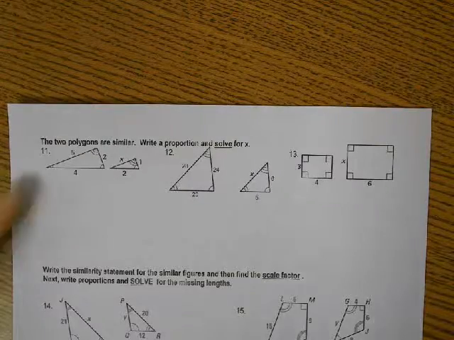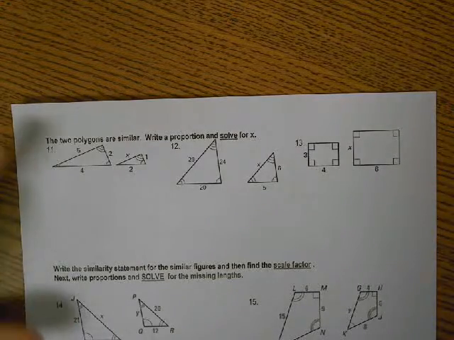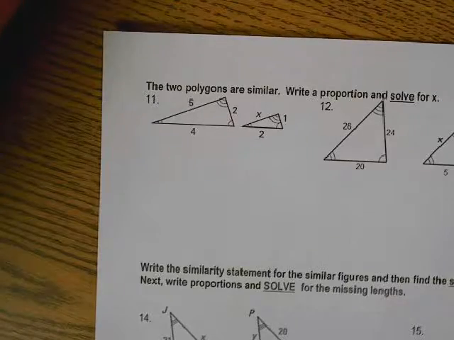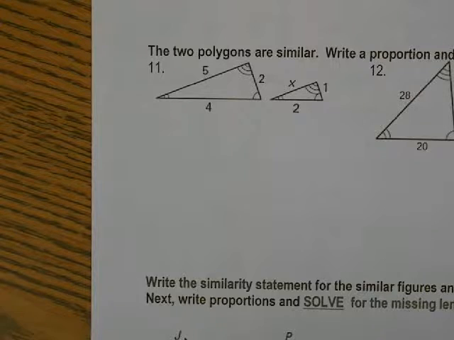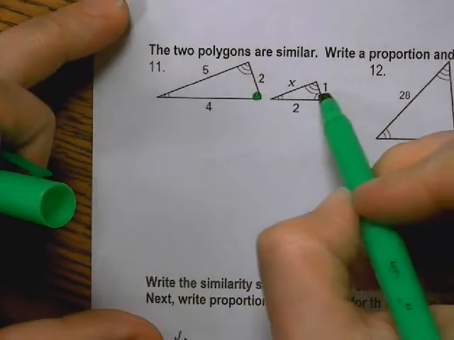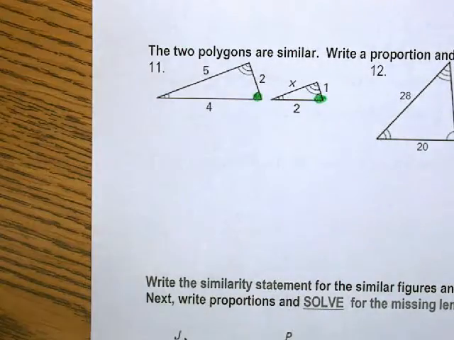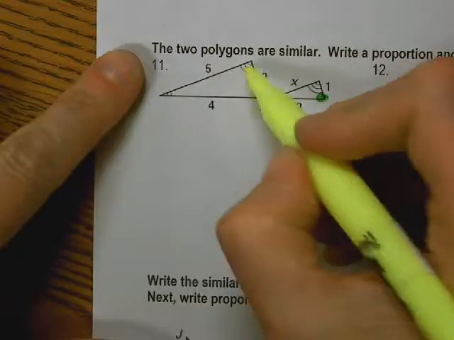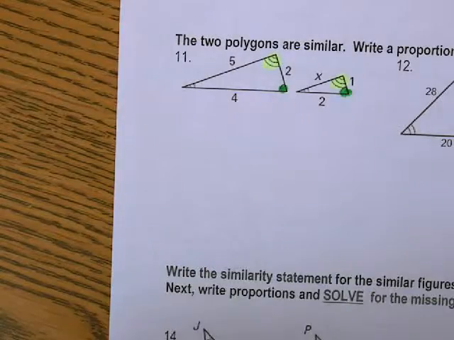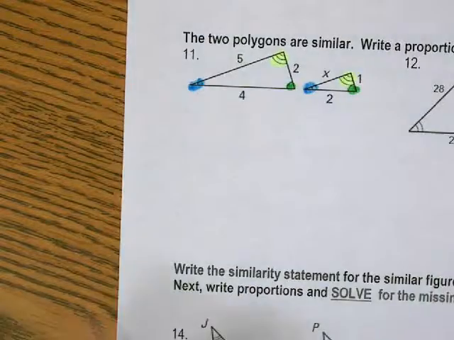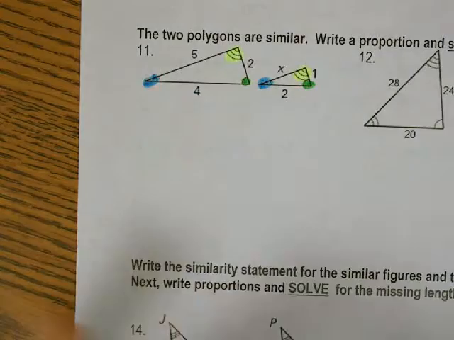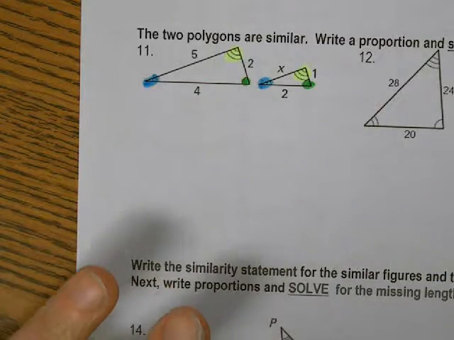Alright, so let's turn it over. I want to look at number 11, okay? It says that the two polygons are similar, and they want you to write a proportion and then solve for x. So what we're going to do here is compare the angles. I'm going to get my colors, and I know that this angle goes with this angle because the angles are the same. And lastly I know this angle goes with this angle. The reason that I'm marking the angles is so that I can definitely tell where the sides are that are the same, okay?